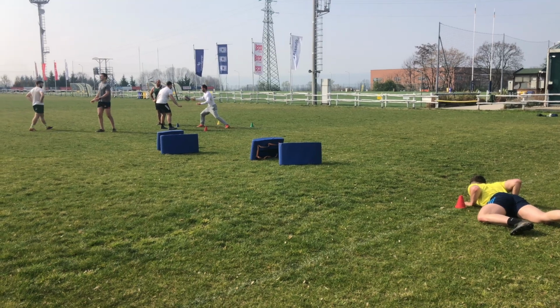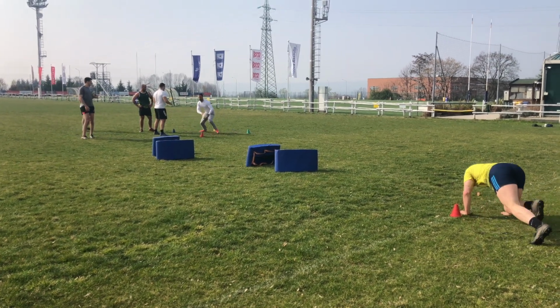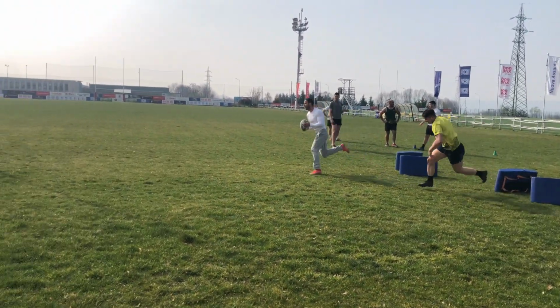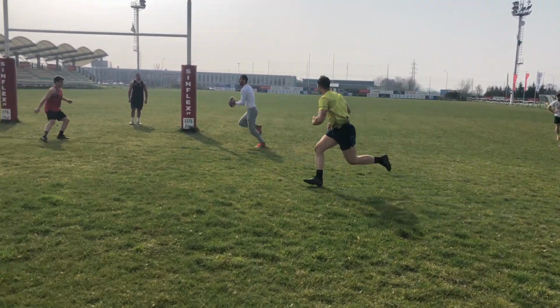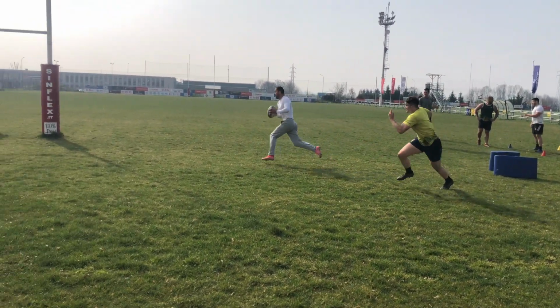So the first progression is making it a 2-on-1. You place a defender 15 meters back from where you're seeing these blue gates or ruck shields. Now that defender can be placed centrally or to a side, and that's going to affect what strategy goes on with the ball carrier. The goal is still to score a try, and of course that defender can press forward as soon as he's seen the ball carrier pass through the gates.